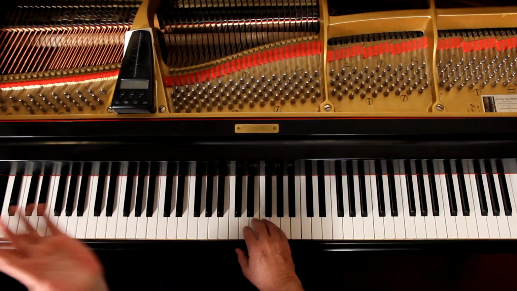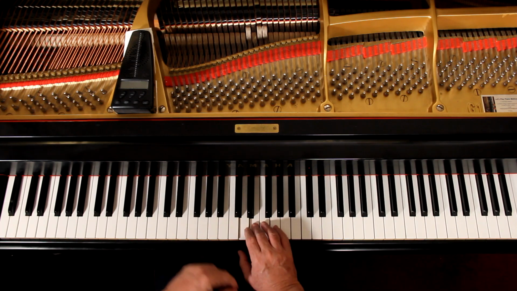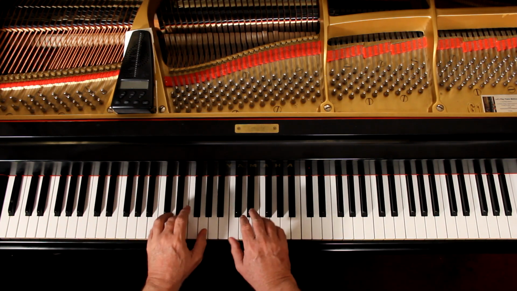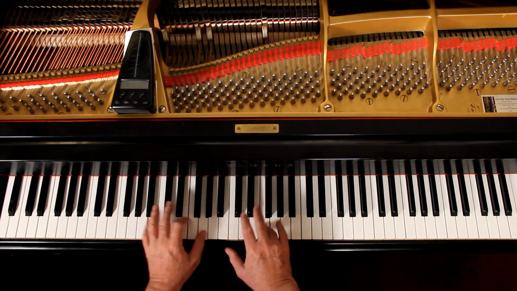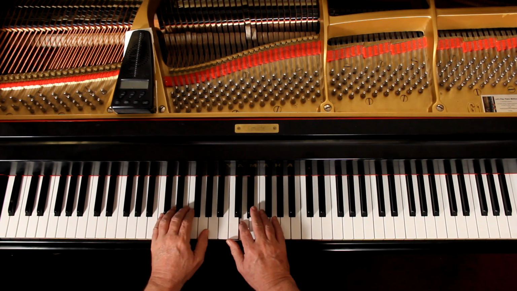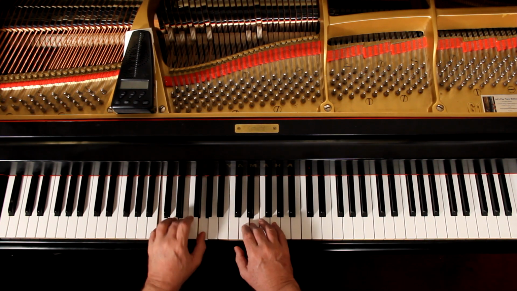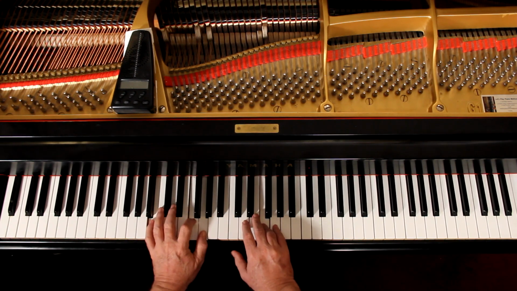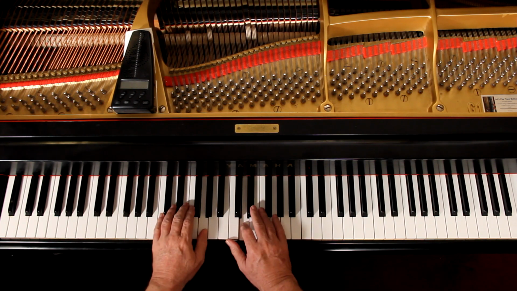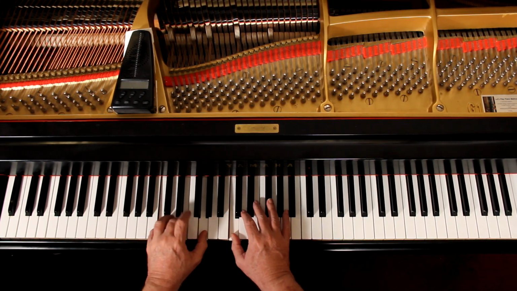Then the speed. Well, it says moderato, but this is really kind of a happy song. You can play it a little faster. It has to be accurate. About like that, I think. Something like that. Maybe that's too fast. Take it slower. It's up to you, or your teacher will tell you.